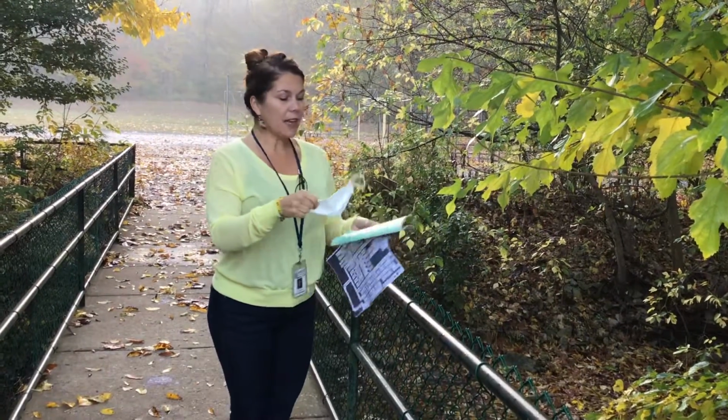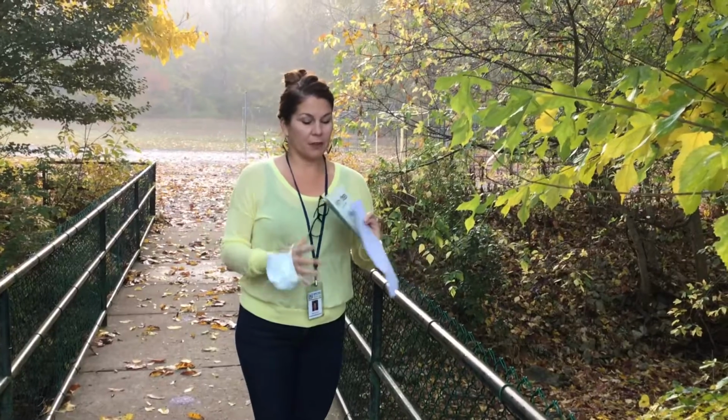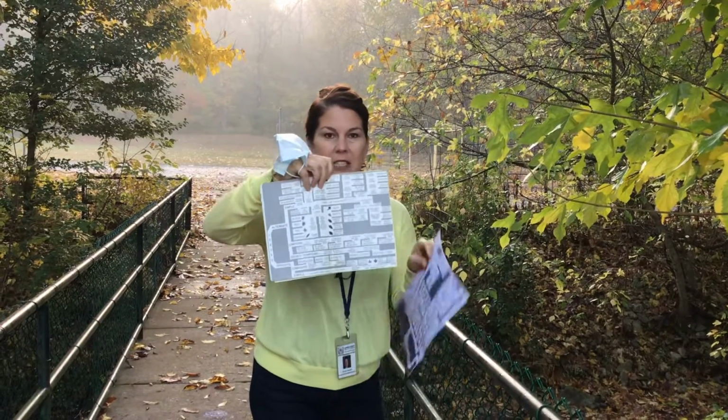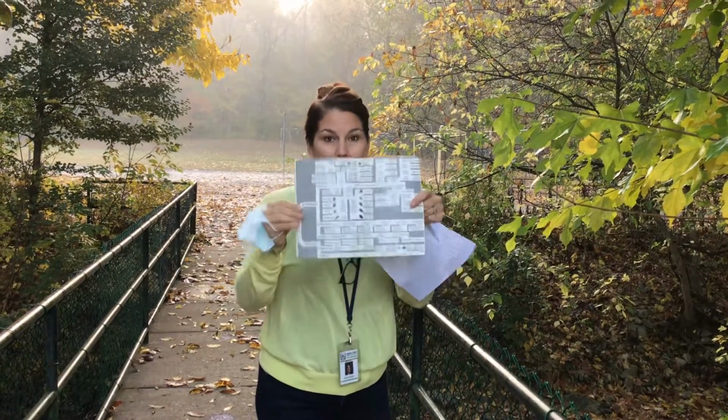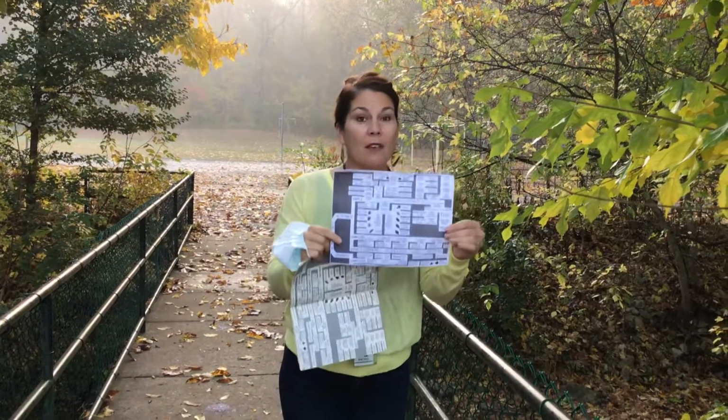Everybody, we're going to identify some trees today, and I'm very grateful for this resource. It's a very old book. It's called 50 Trees of Indiana, and on the inside, the very center, there's a really cool map. So I have uploaded this onto Canvas for you, so you have access to this map.